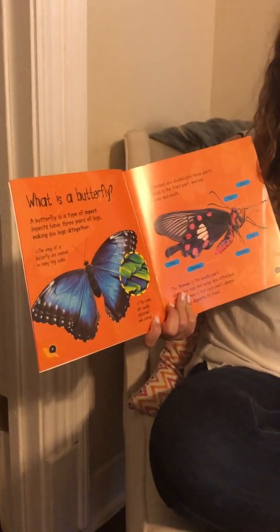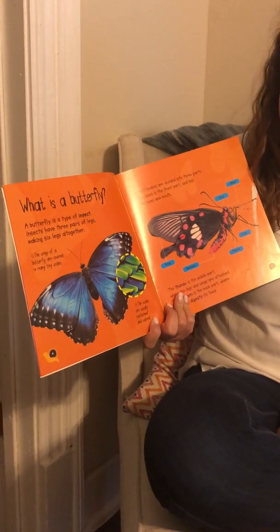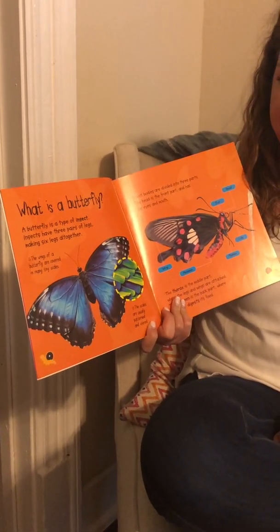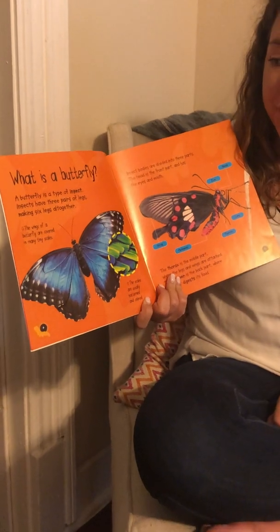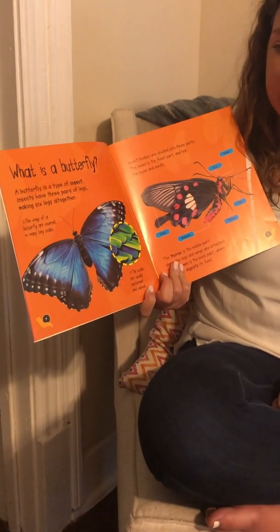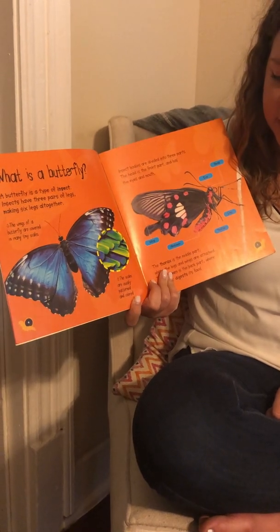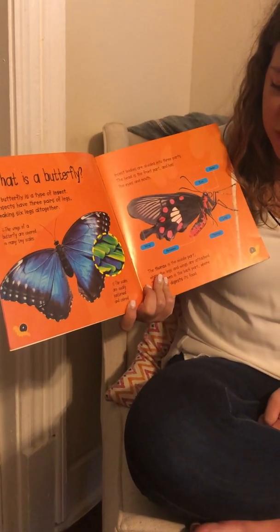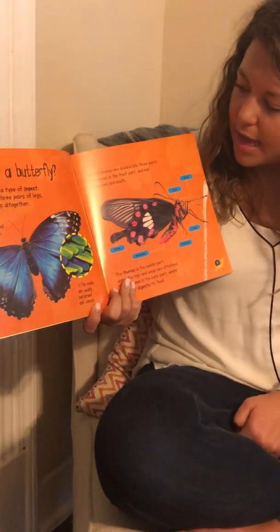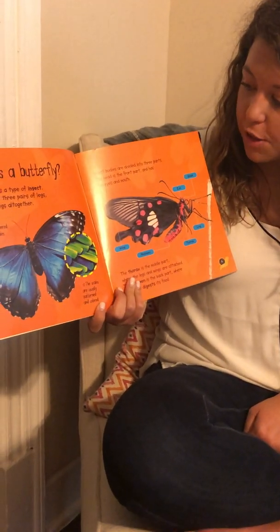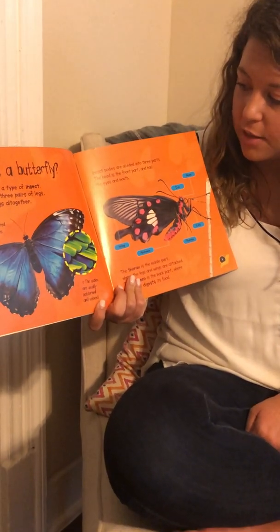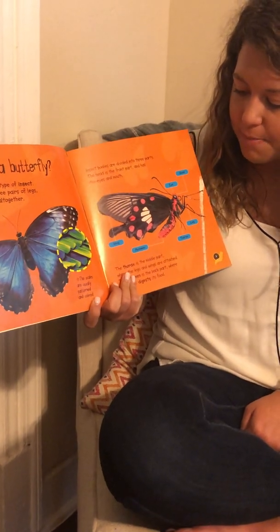What is a butterfly? A butterfly is a type of insect. Remember we said insect was like a bug. Insects have 3 pairs of legs, making 6 legs all together. The wings of a butterfly are covered in many tiny scales. The scales are usually patterned and colored. Insect bodies are divided into 3 parts. The head is the front part, and it has the eyes and the mouth.